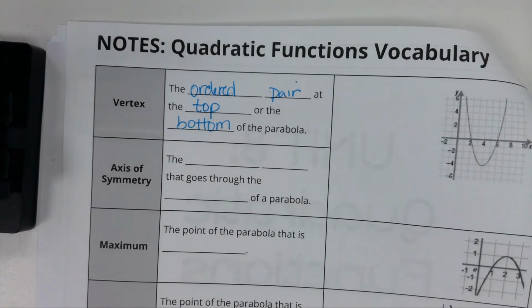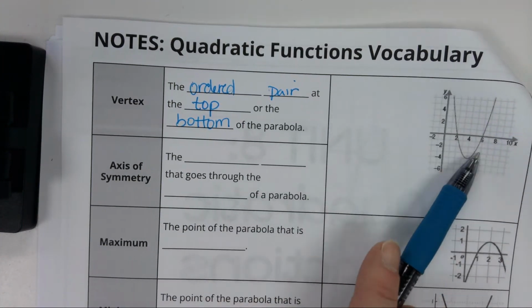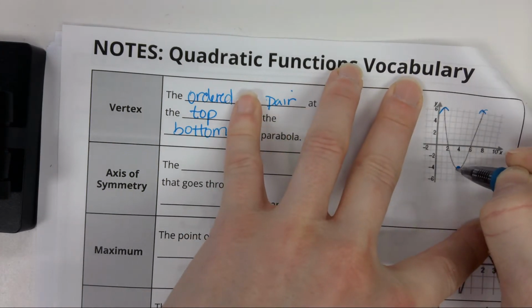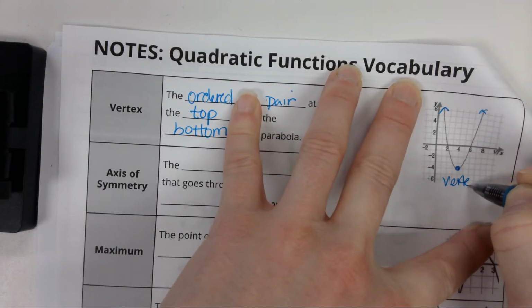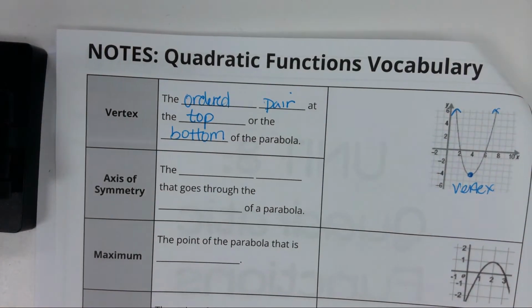So sometimes people call the vertex the turning point of the parabola. It's where it changes, okay? So from decreasing to increasing or increasing to decreasing. And this one, the parabola is opening upwards like that. The vertex is right there. So that's where the vertex is. So this one is at the bottom.